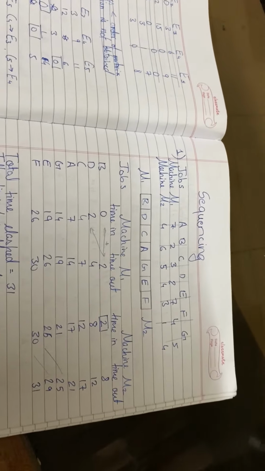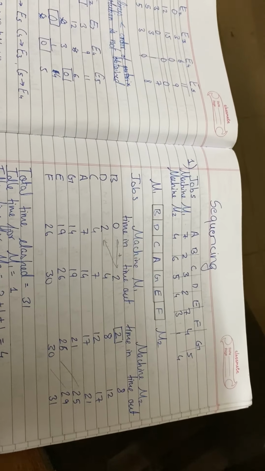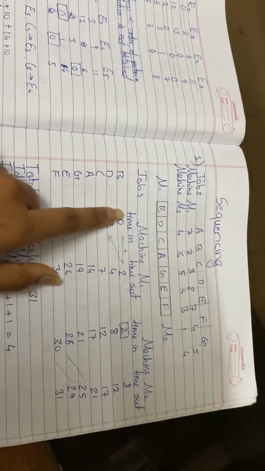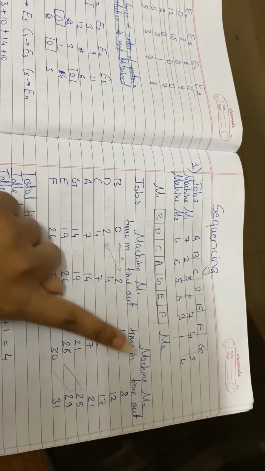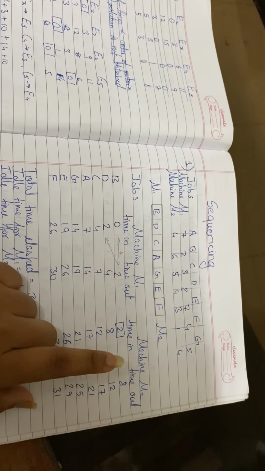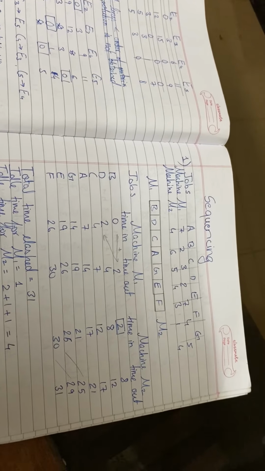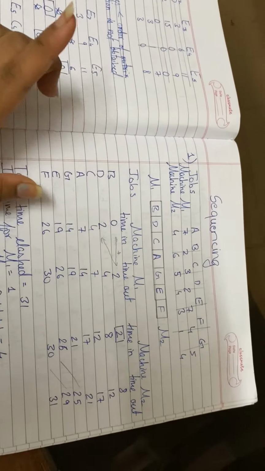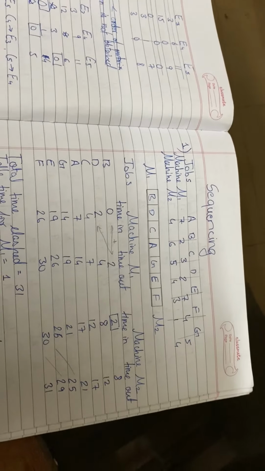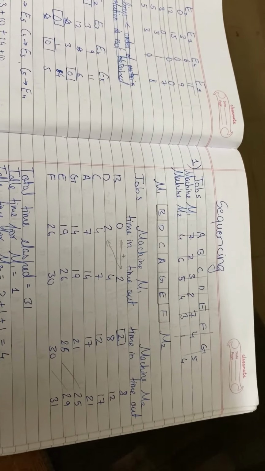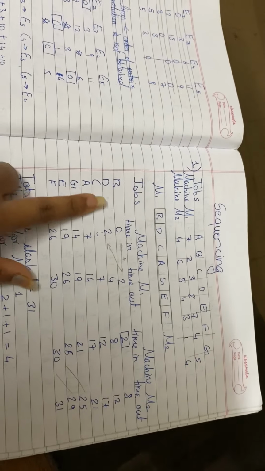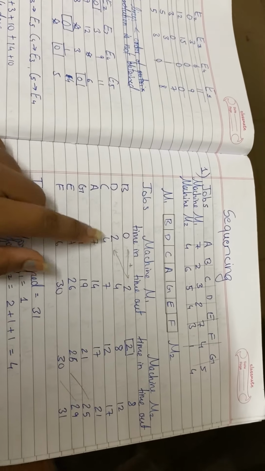After doing the one line table, we write m1, m2, and we write the time in and time out over here. The first step was to make the one line table. The second step is to write this table down, write the data.